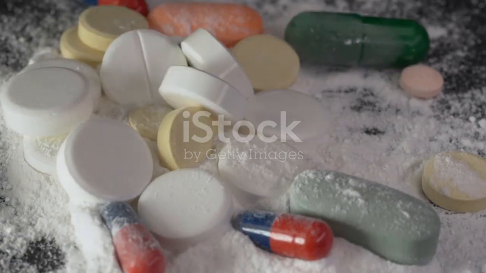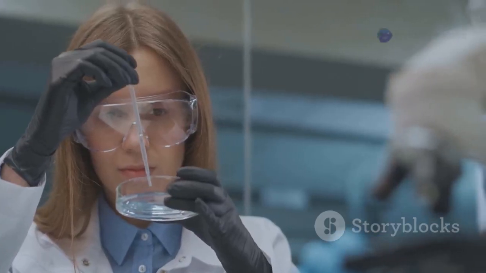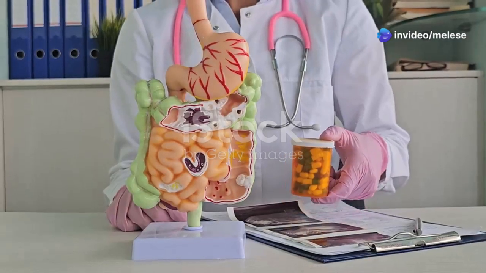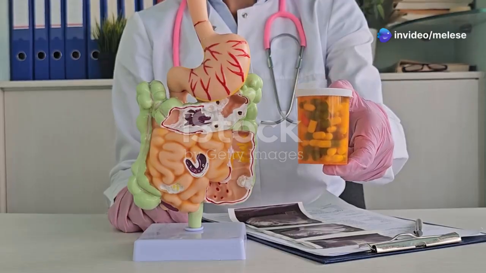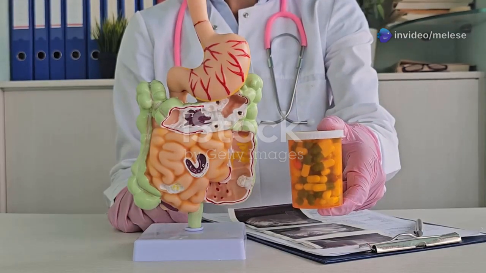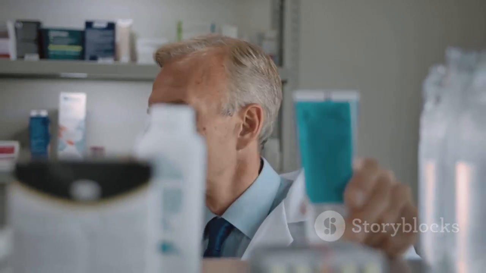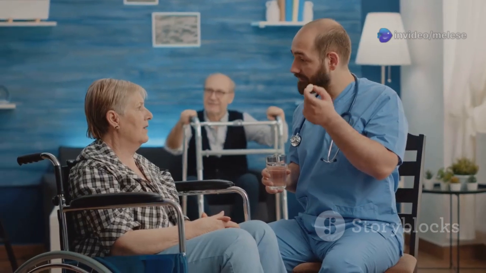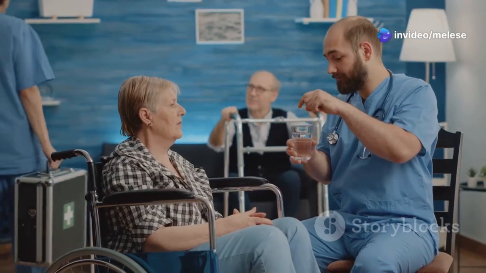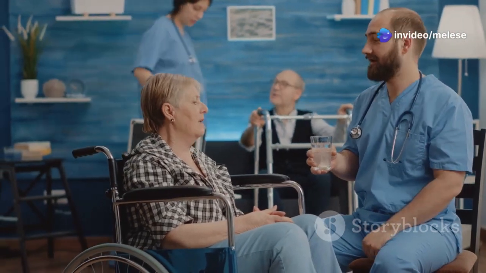Pharmacology is divided into several branches, each focusing on a specific aspect of drug action. 1. Pharmacokinetics. This branch studies how the body absorbs, distributes, metabolizes, and eliminates drugs. It helps determine the appropriate dose, frequency, and route of administration for a given drug. For instance, pharmacokinetics explains why some drugs are taken orally while others need to be injected.